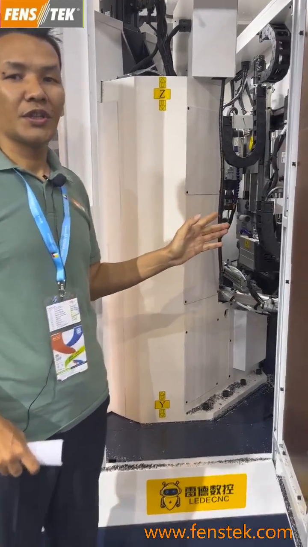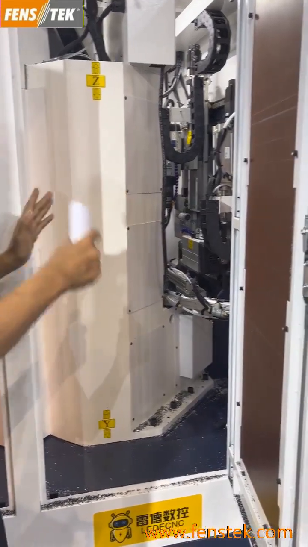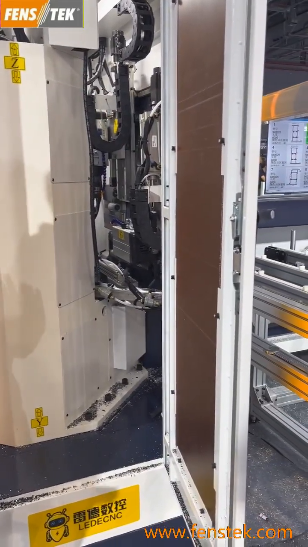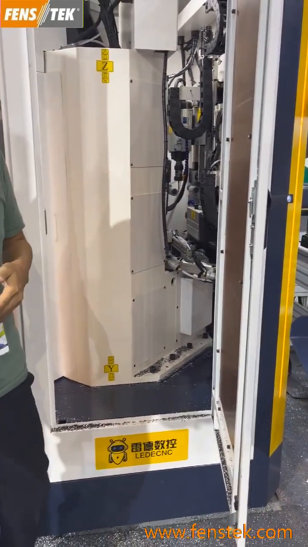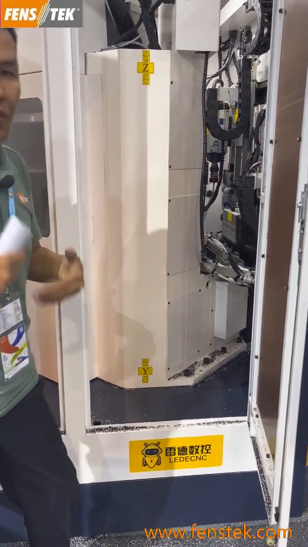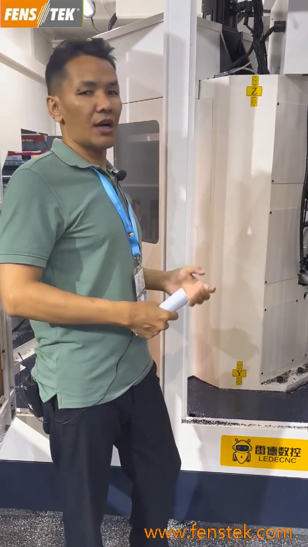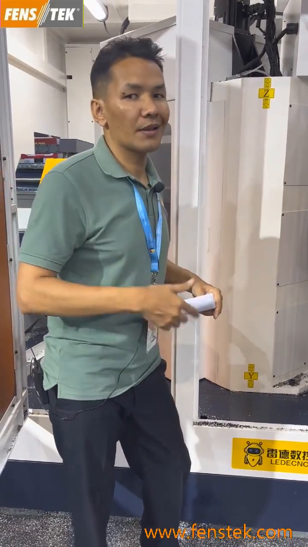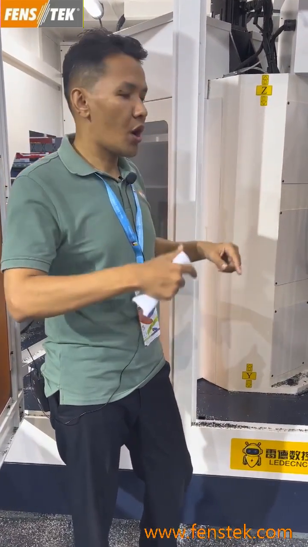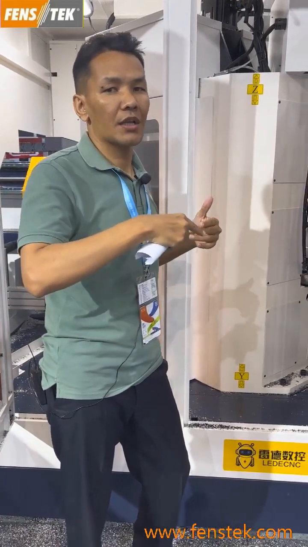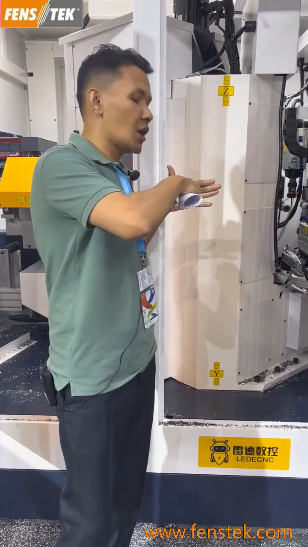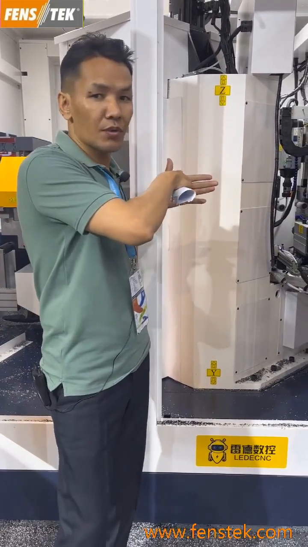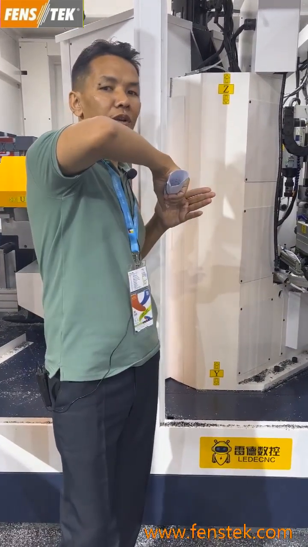We have already sold more than 100 units of this robotic line to the market. With feedback from customers, we found some special requirements. For example, for a water slot, in general they require 90 degrees for aluminum, but sometimes they require 45 degrees.